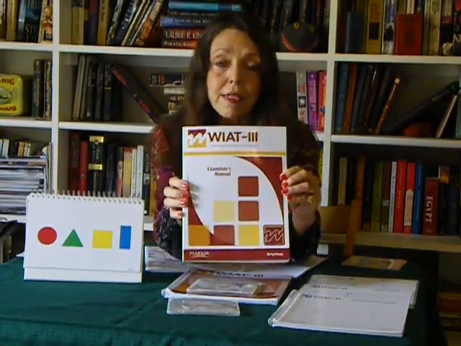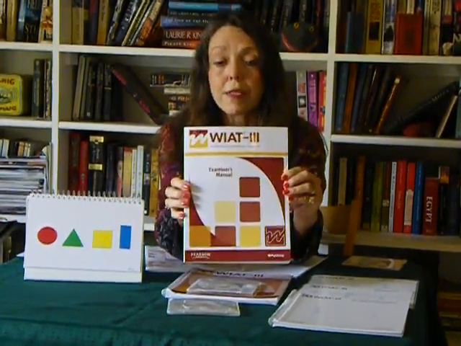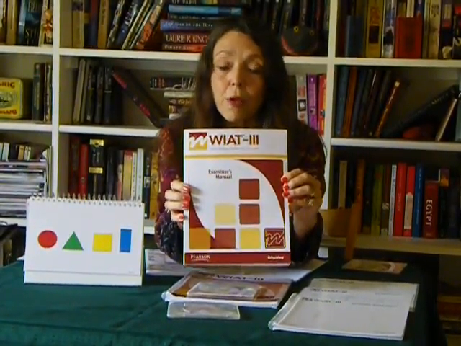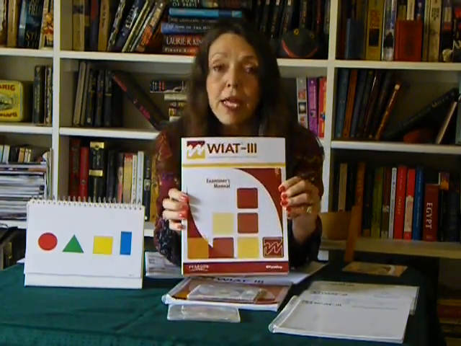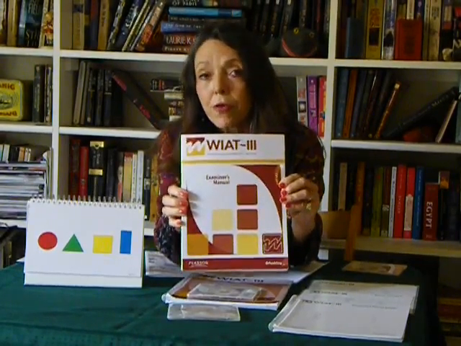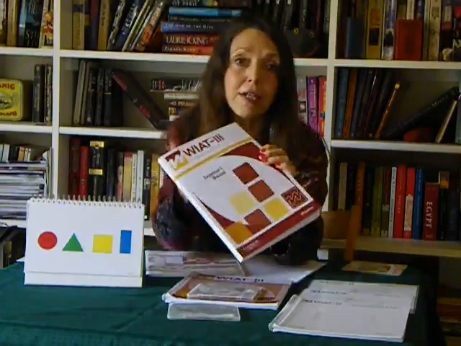And the ceiling being the number you have to get wrong in a row in order to stop that subtest. It'll tell you all that information. It'll tell you the information about what order to give the subtests in, what it's for, why you would use it. And before you start doing any assessment, you want to familiarize yourself thoroughly with this book. Read it cover to cover, look through it again and again so that you really know what you're doing.